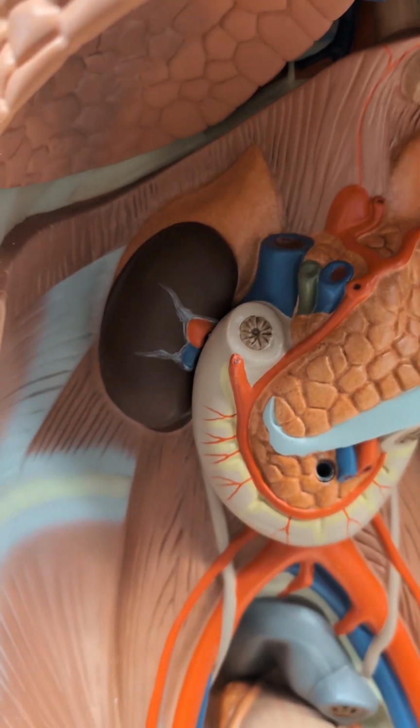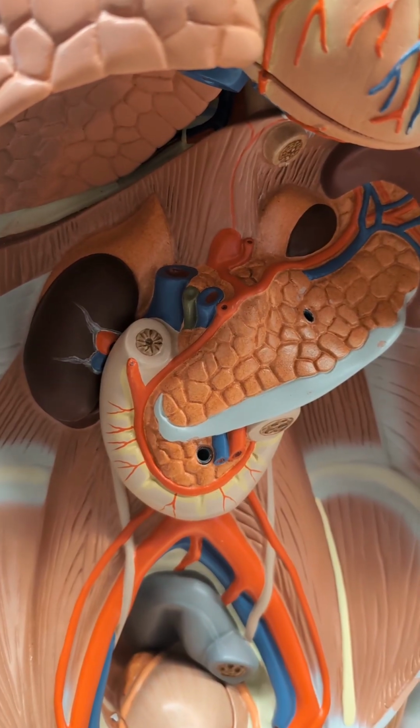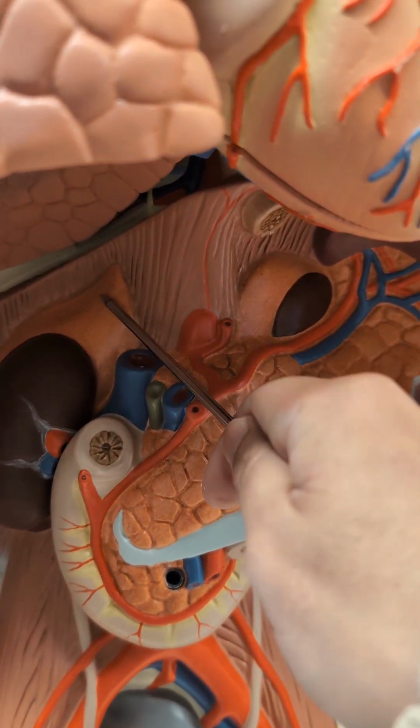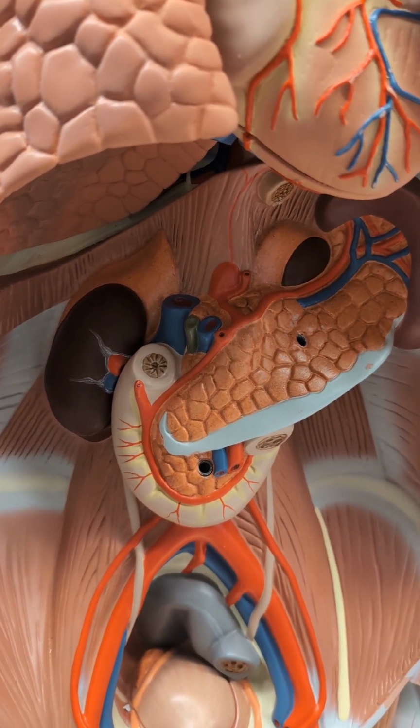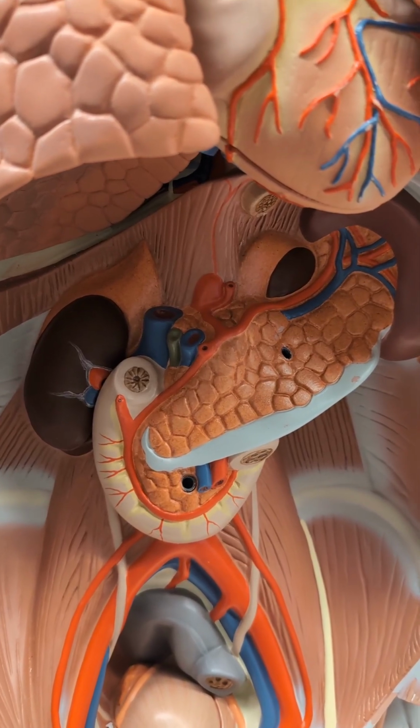The kidneys are important for filtering our blood of wastes and getting rid of excess water and solutes and ions. And then the adrenal gland is an important endocrine organ. It produces several hormones, for example, cortisol, aldosterone, and epinephrine.